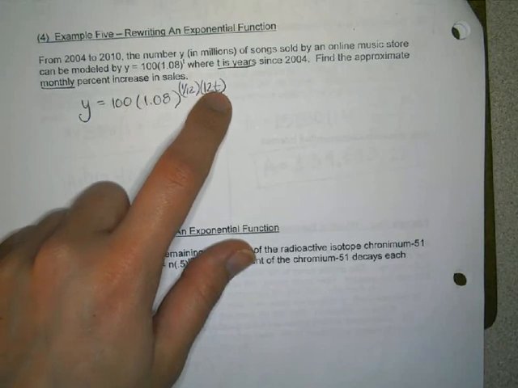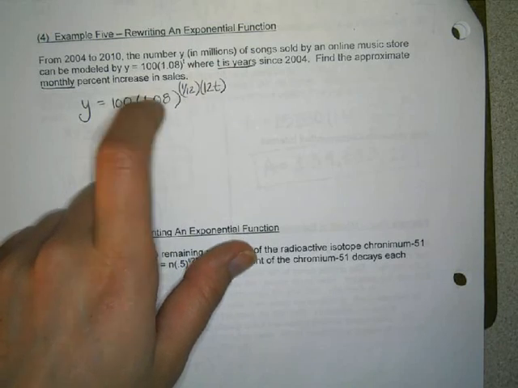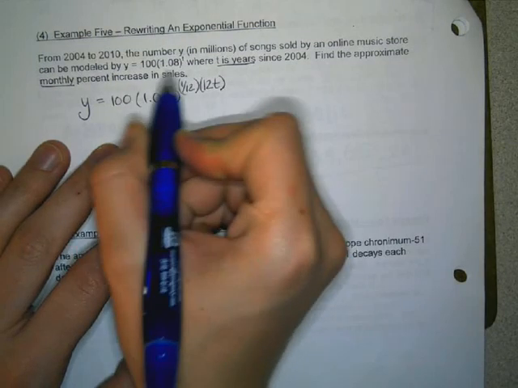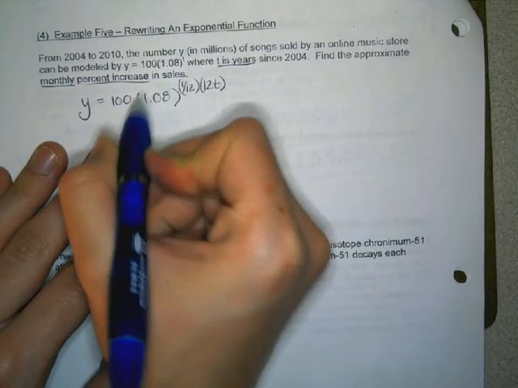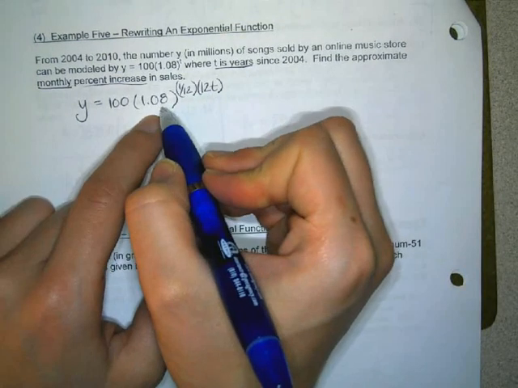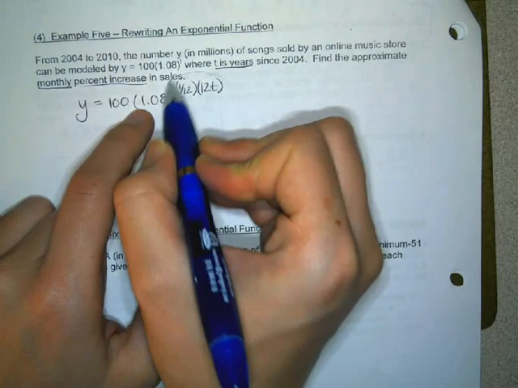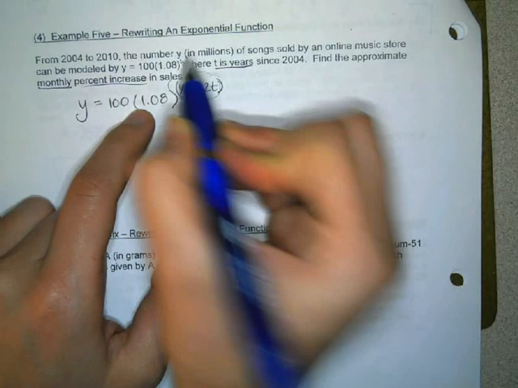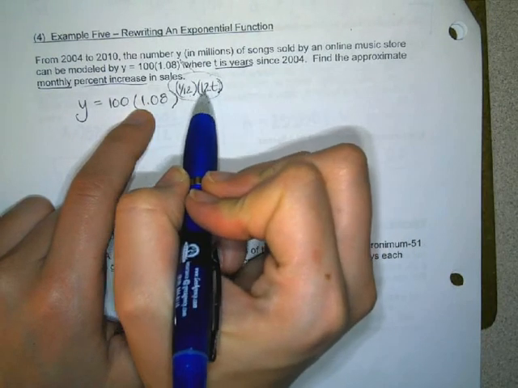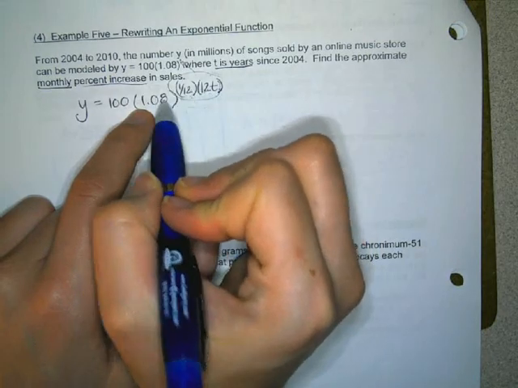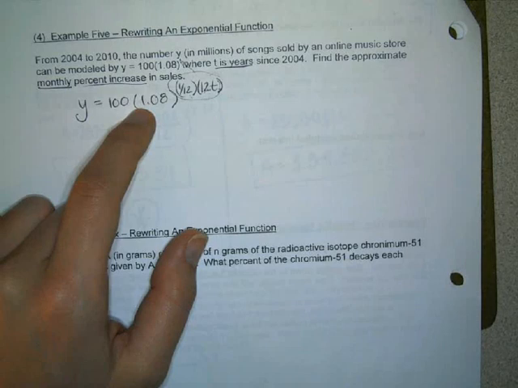Because t is in years, and I have to represent this rate, this percent increase, which has to do with this base, I have to represent that in terms of months. So I need to take 1/12 of a year. But because that has to be the same as what I have above, that's why I have to have the 12t there, to make 1/12 times 12 still 1. But then this is going to represent per month what's going on.